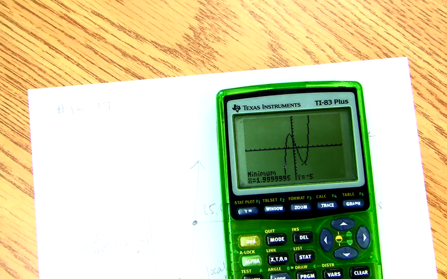How to find maxes, mins, and zeros on your graphing calculator.